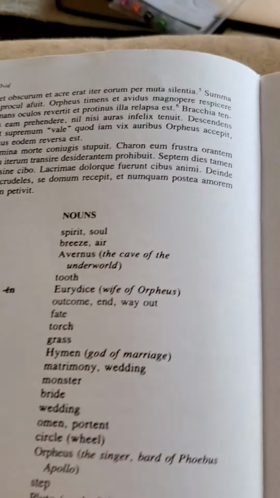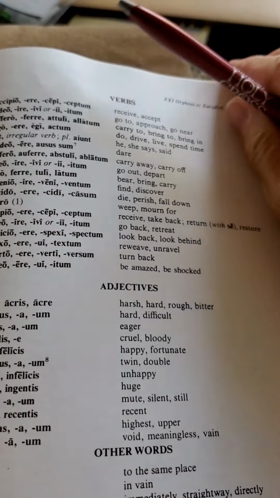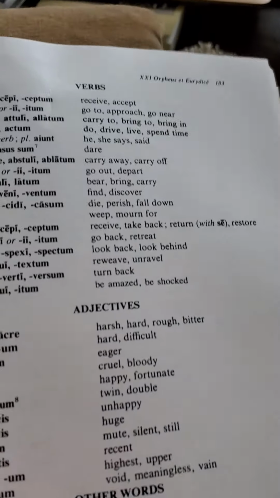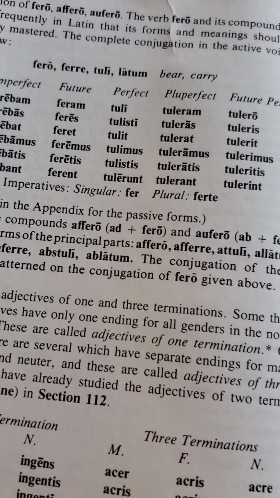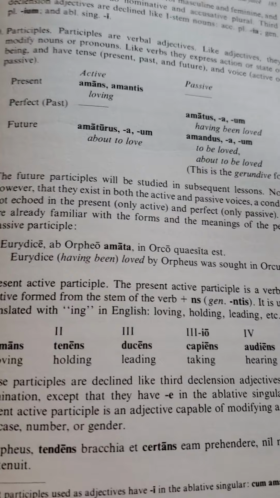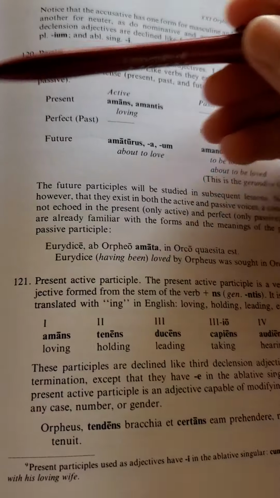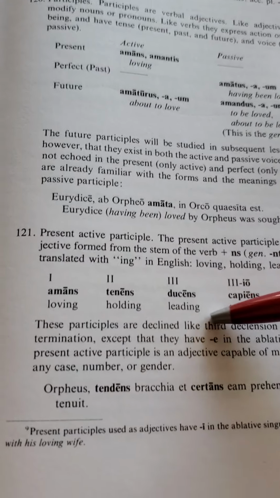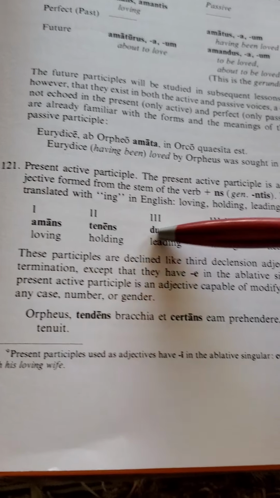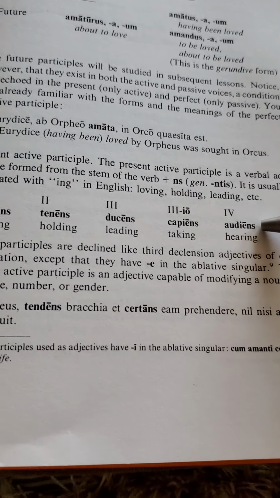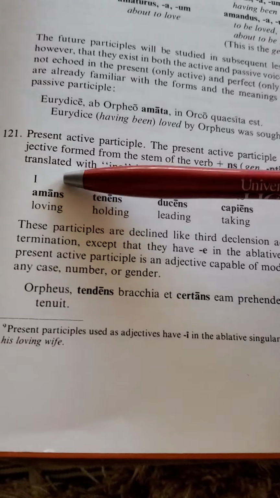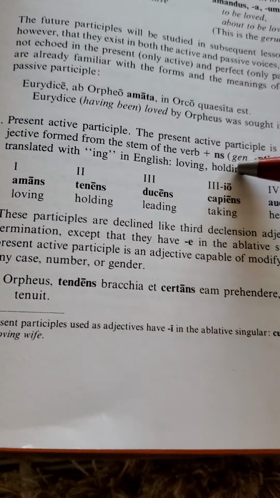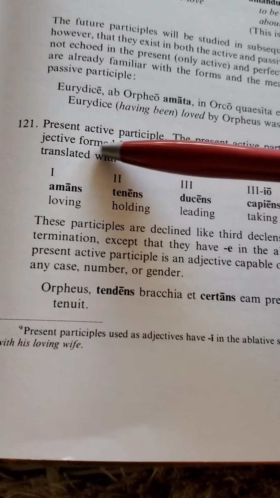All right, so now let's go back to Norma. Let me turn the page. We are on page 183, and we've looked at this. And so here is the page where Norma gives you the participle so you can see the explanation. Then she gives you the forms of the PAP, the present active participle, in all the different conjugations, but they're pretty straightforward.